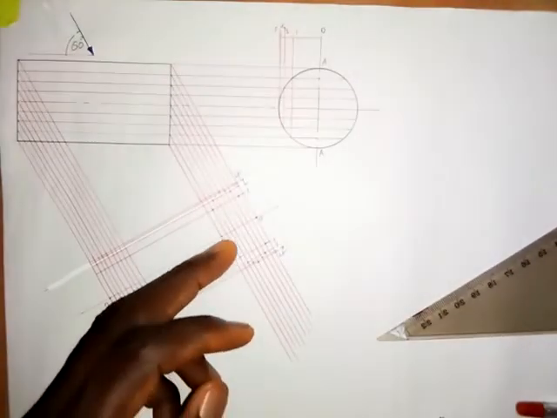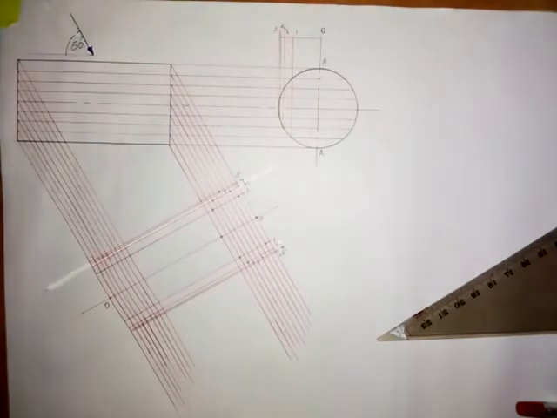So all these points, we join them together with the use of the French curve.